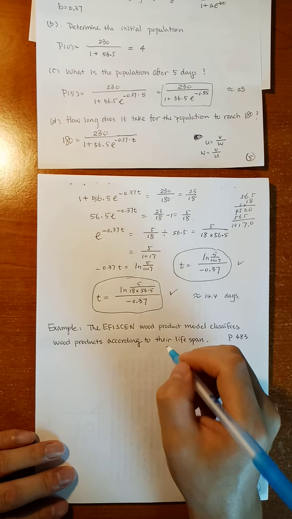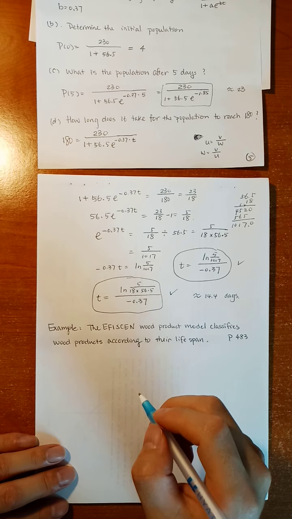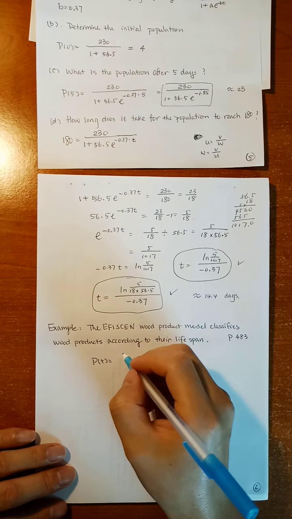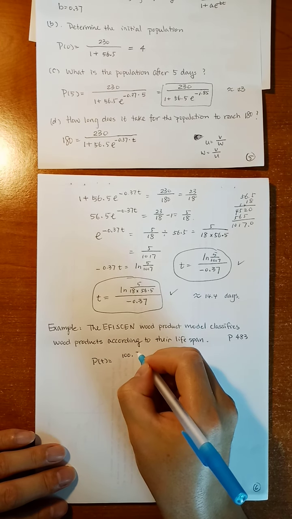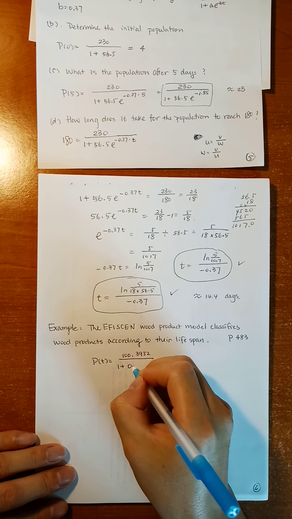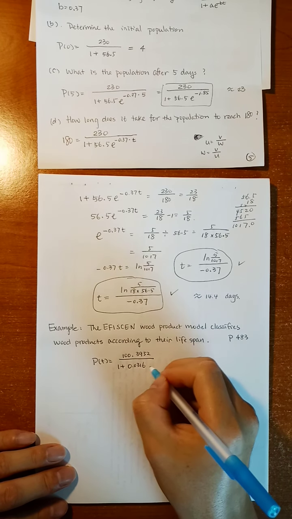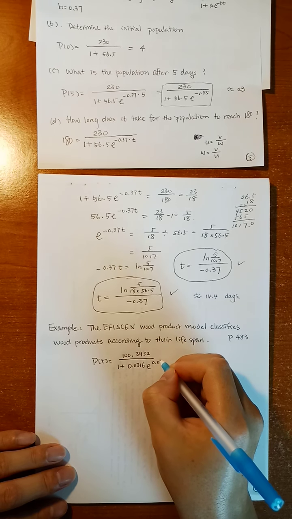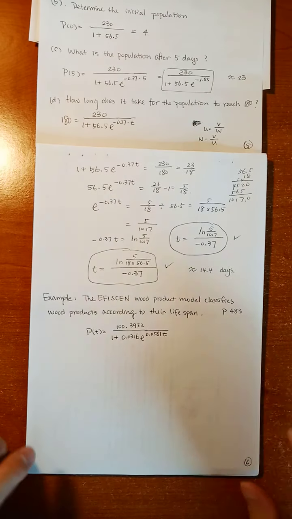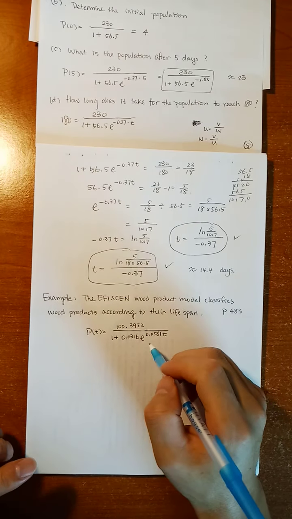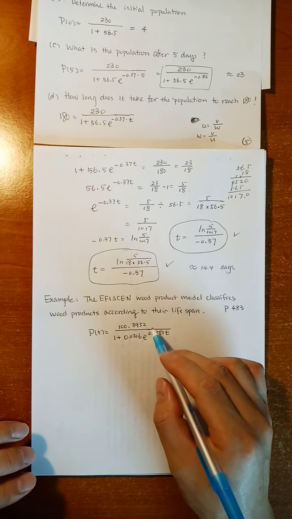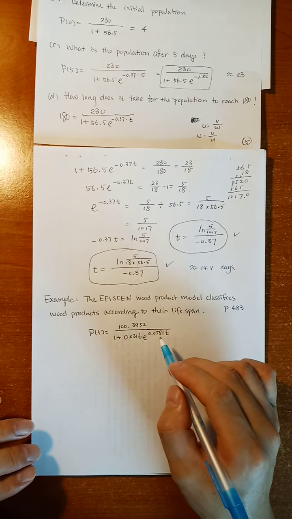After you read the book, you will see the logistic model is given. I try to save time to finish this. Anyway, after certain words, read your textbook. After certain words, this formula is given. The P of T is equal to C over 1 plus A times e to the negative BT.